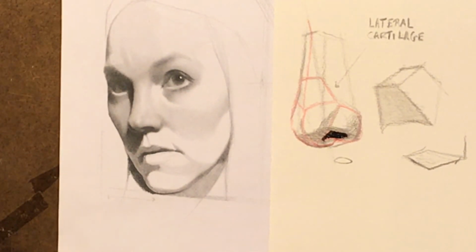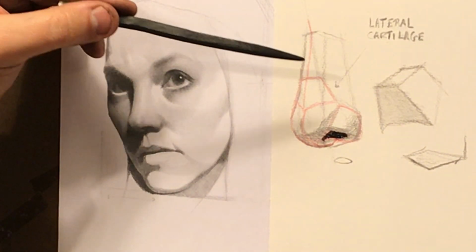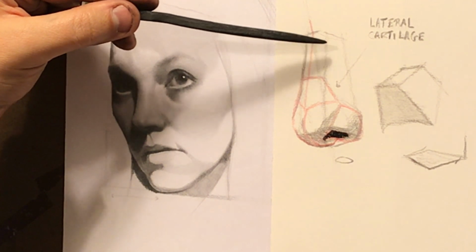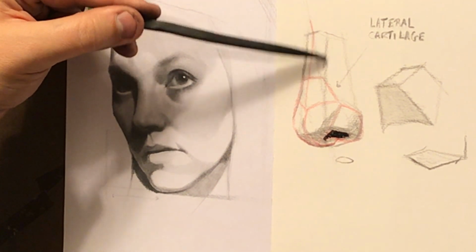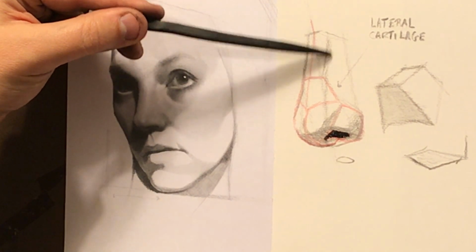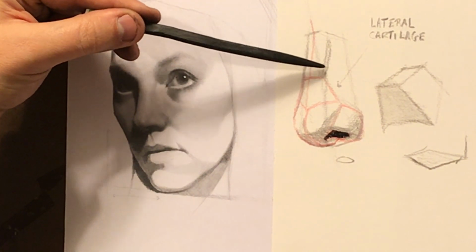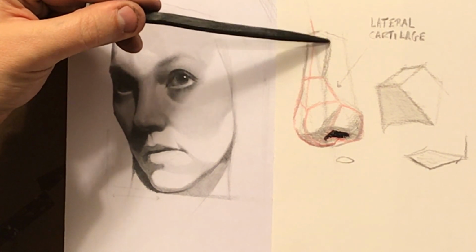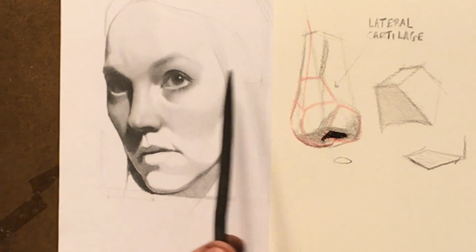Okay, a couple of other little things that we see when we're looking at this bone right here. A lot of this does depend on the light as well, but many times you will see a very pronounced shadow right here where this form is. That's a pretty strong plane change right there.